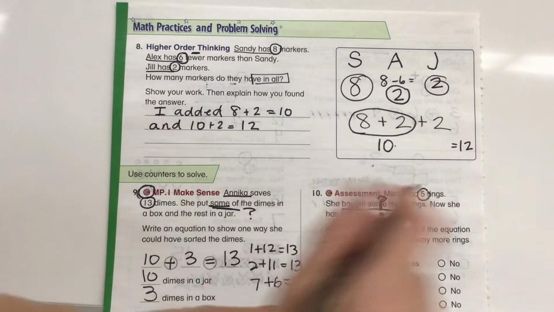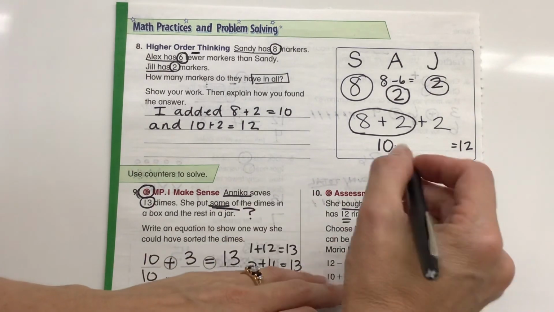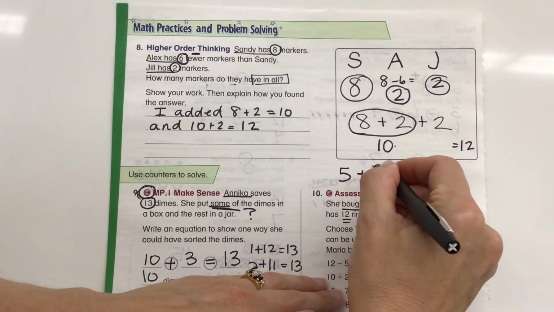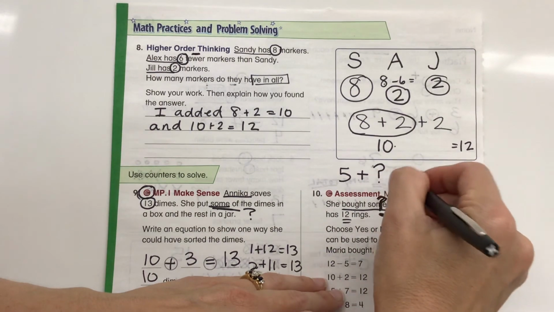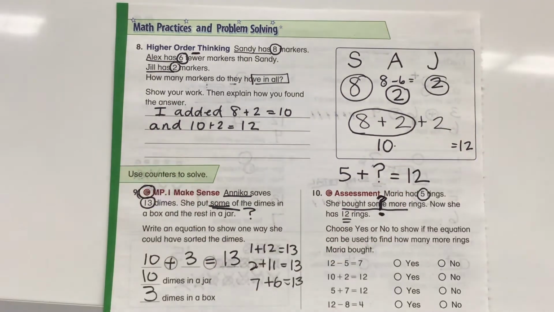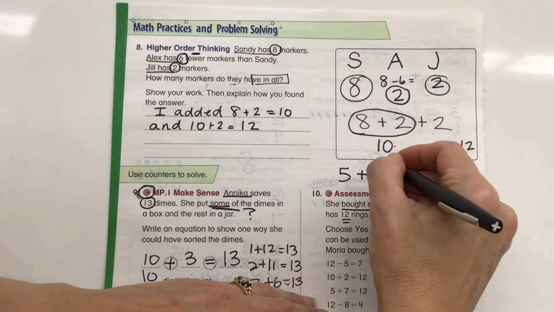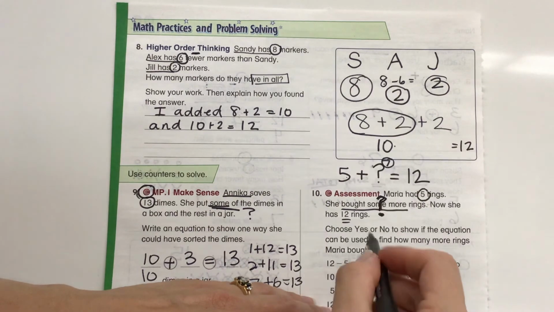So what I'm going to do is I'm actually going to make up my first equation. Maria had 5 rings. She bought some more, so she got some more. We know we're adding. And now she has a total of 12 rings. So 5 plus something equals 12. And there could be a couple different answers on this one. So let's see. I know that 5 plus 7 equals 12. So let's take a look.